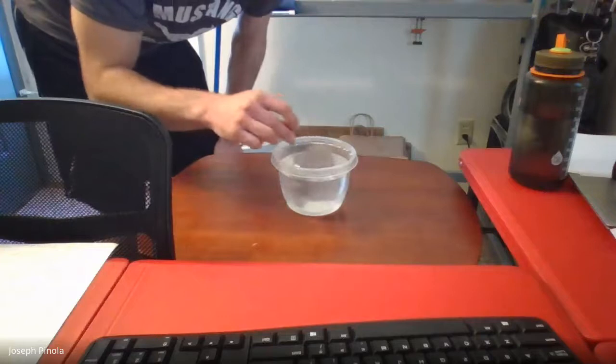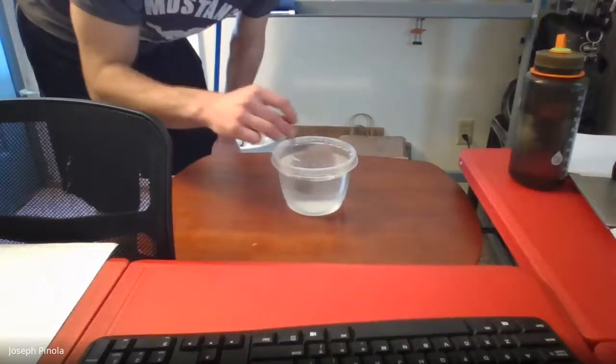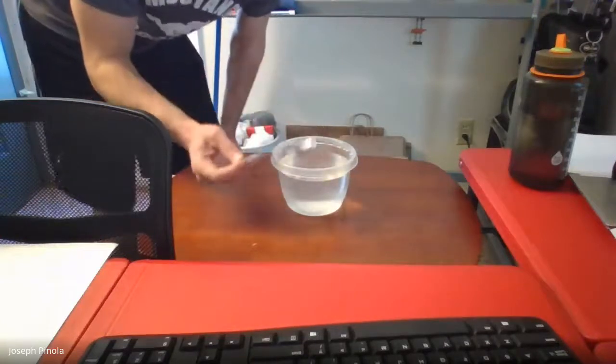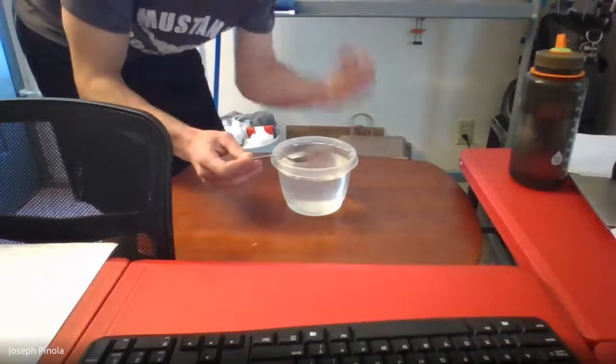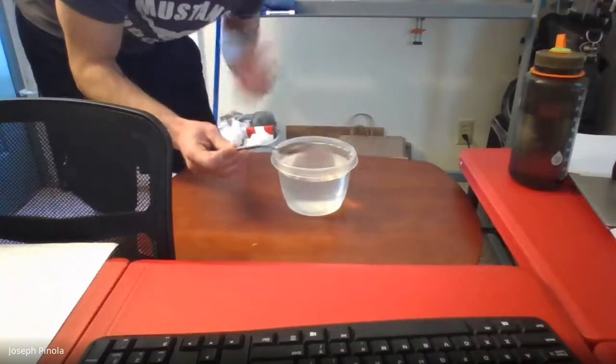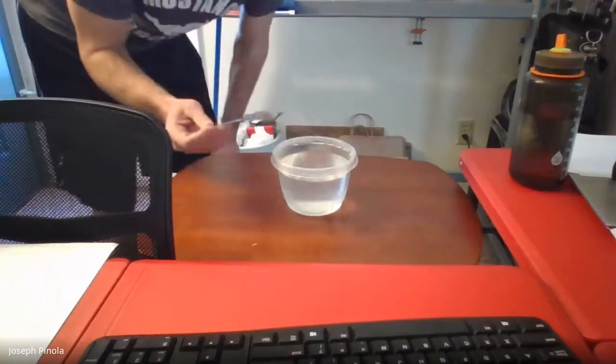So if I were to spin the water inside the bowl in a counterclockwise direction, then the fluid friction would be acting in a clockwise direction, acting against the motion of the object in the liquid. So there is fluid friction preventing the spoon from moving through the water.